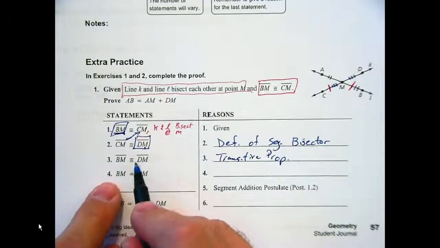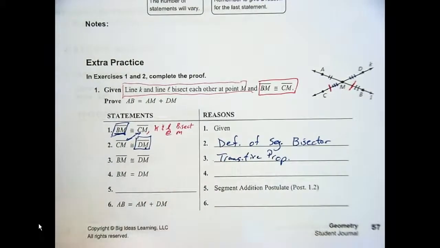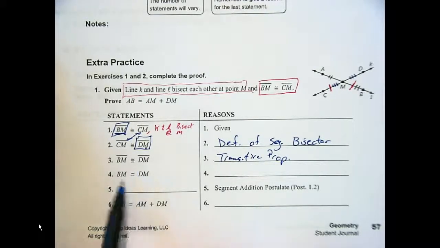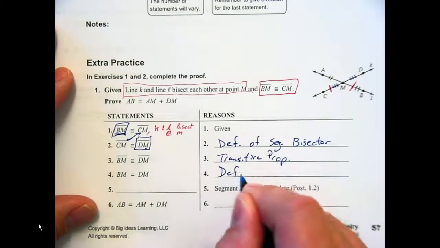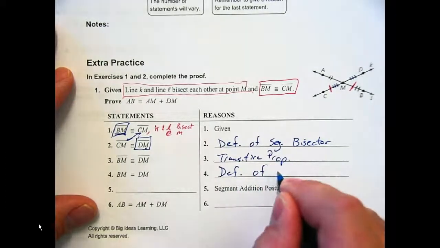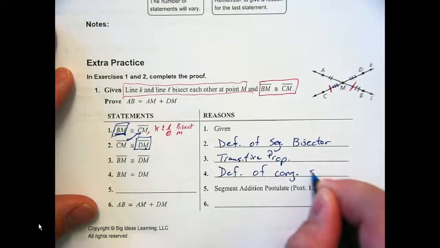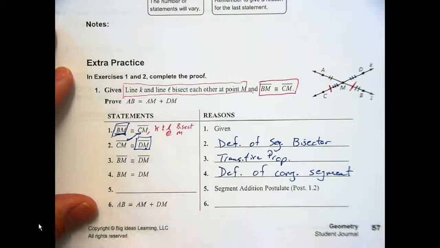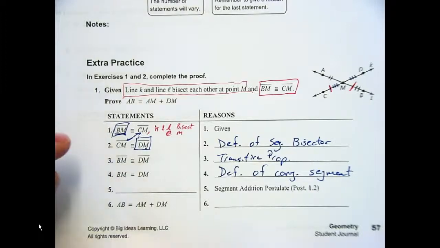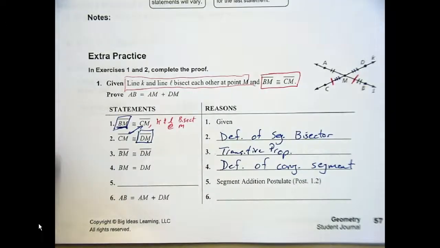Well, isn't that what they just said here? What's the difference in what they said? Yeah, one says congruent, the other one says equal. Really, that's just the definition of congruent segments. By the definition of congruent segments, you can say that this is equal to that. That's getting really kind of picky there. I would probably be okay if you just did one or the other.